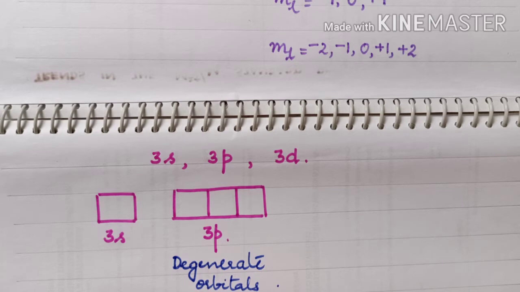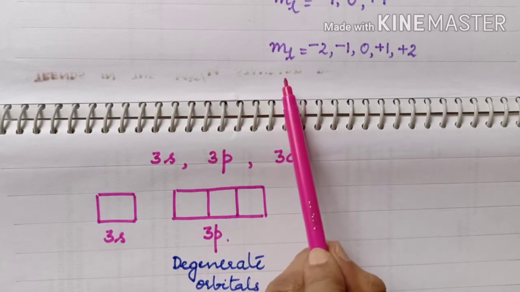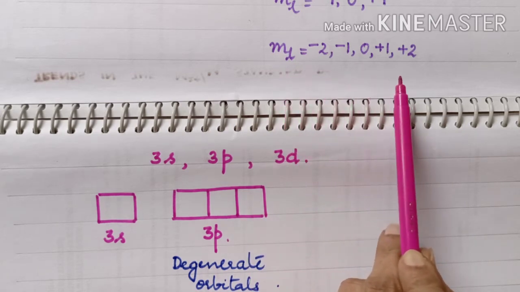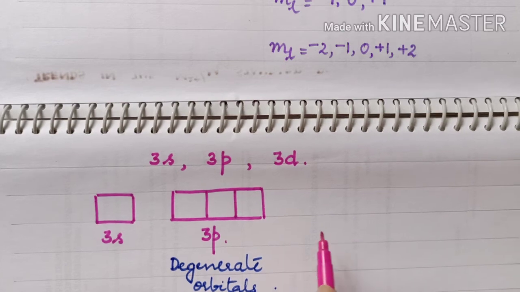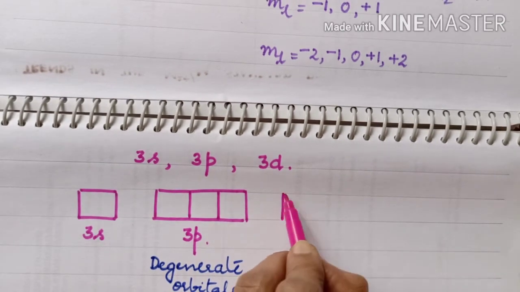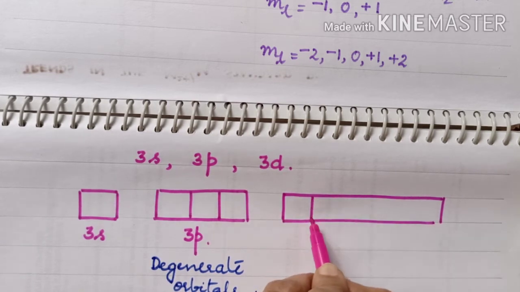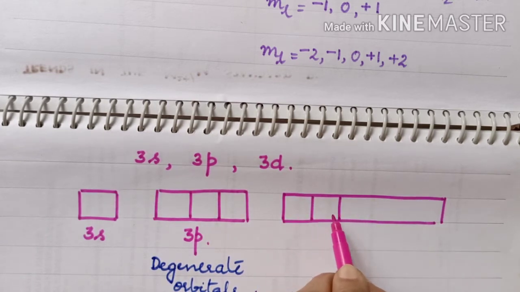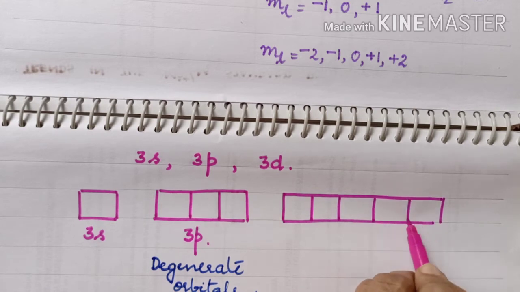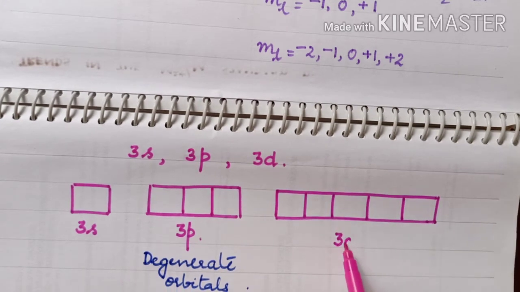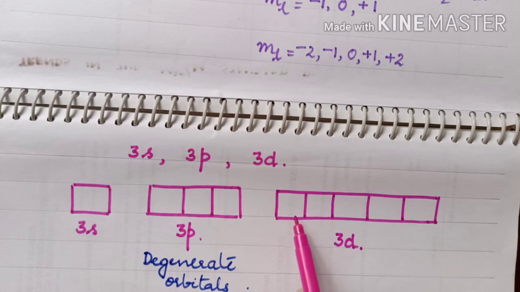Coming to 3d, what did we learn in 3d? We have total of 5 different orbitals. So 3d orbitals are of 5 different types: 1, 2, 3, 4, 5. So you find that 3d orbitals can have maximum of 10 electrons because each box can accommodate a total of 2 electrons.